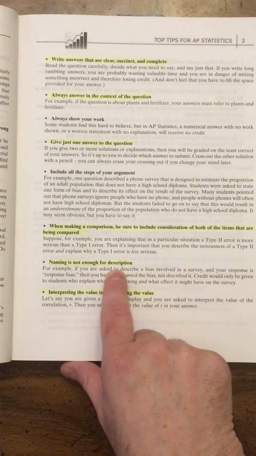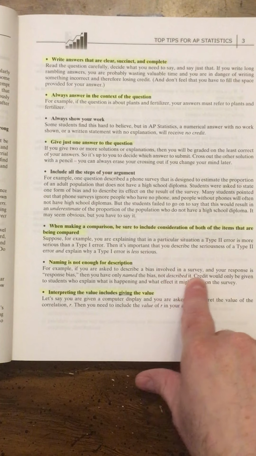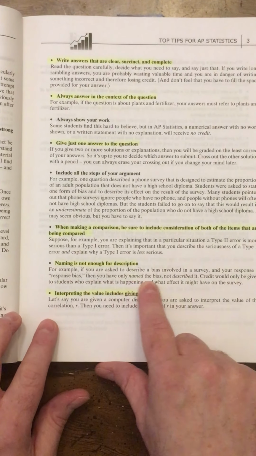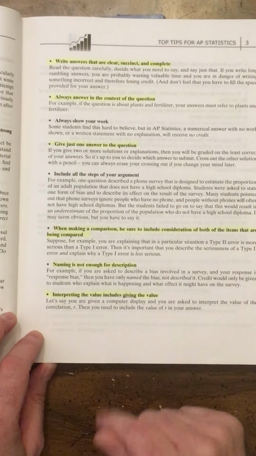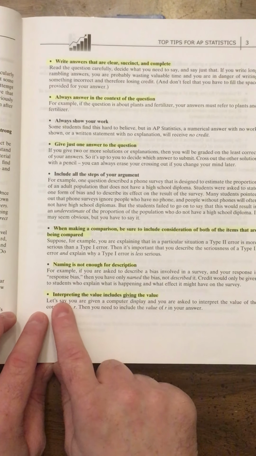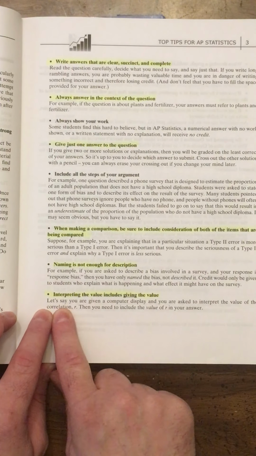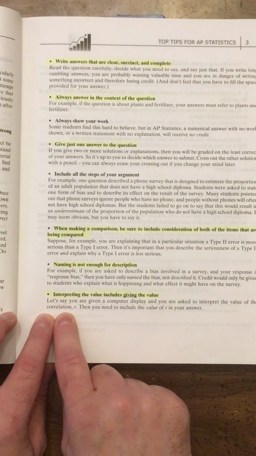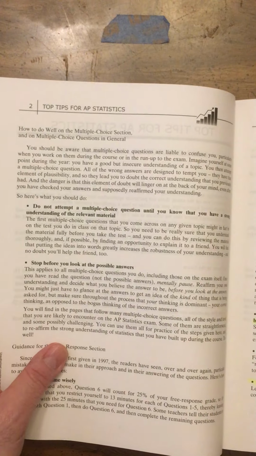Naming is not enough for description. For example, if you are asked to describe a bias involved in the survey and your response is response bias, you've only named the bias. Now you've got to describe what that bias means. What's the implication of that kind of bias? You have to describe that, okay? Interpreting the value includes giving the value. So if you're interpreting the value of r, the correlation coefficient, not only do you have to explain what it is, but you have to state the value. Okay, these are all important things.